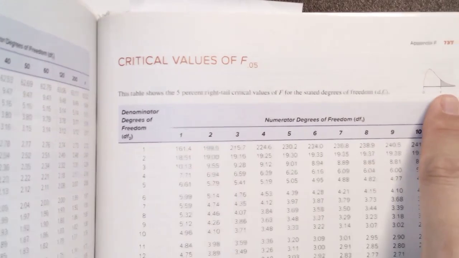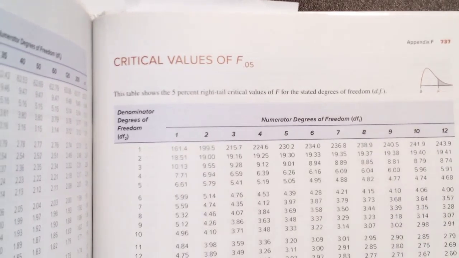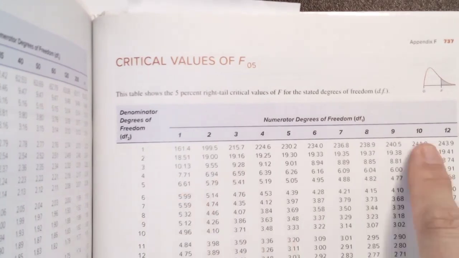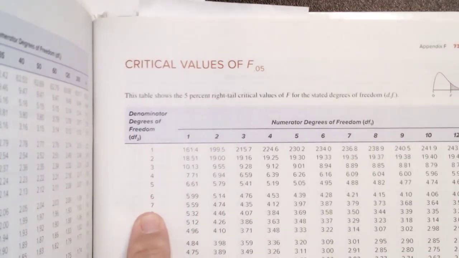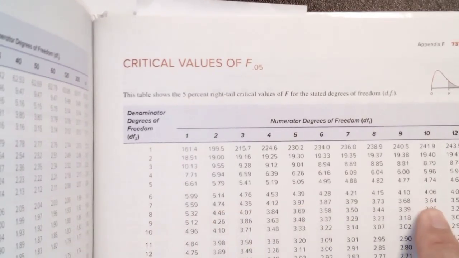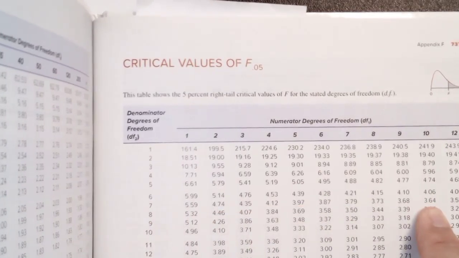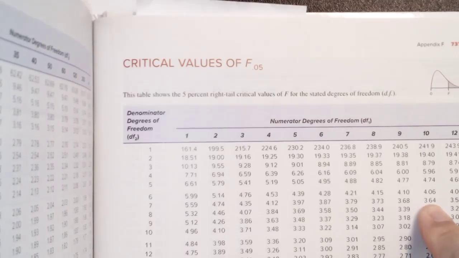But notice this picture is for a right test. Degrees of freedom were 10 and 7. DF1 was 10. DF2 was 7. So by column for 1 and by row for 2, that makes this number, 3.64, my right tail number.